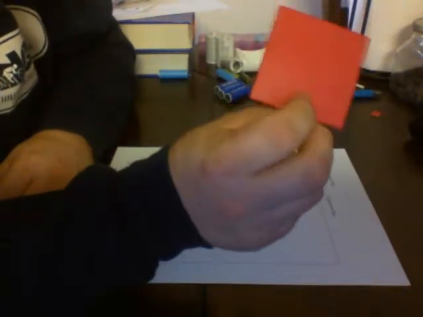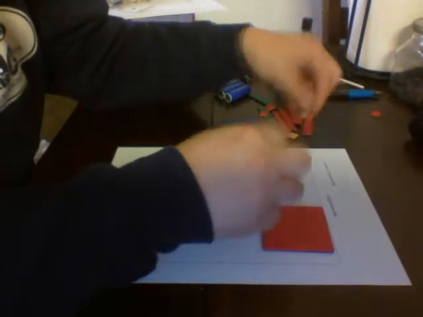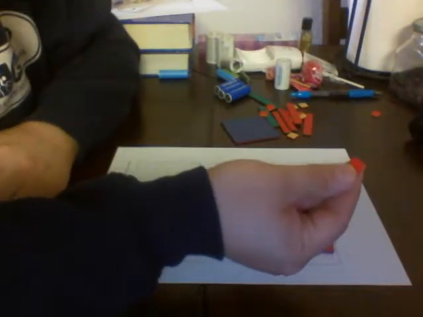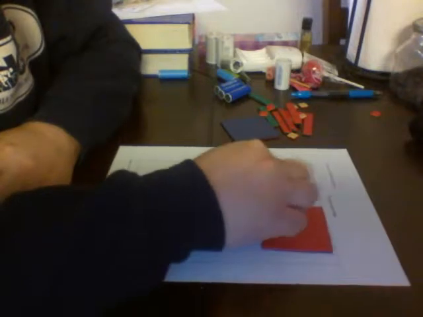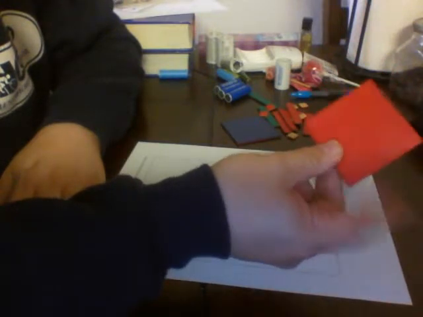So you've probably noticed that your tiles have two different colors. One side's blue, one side's red, one side's green, one side's red, and one side's beige and red. So no matter what tile you're using, red always means negative. So this is the negative side of the x squared tile, the negative side of the 1 tile, and the negative side of the x tile.